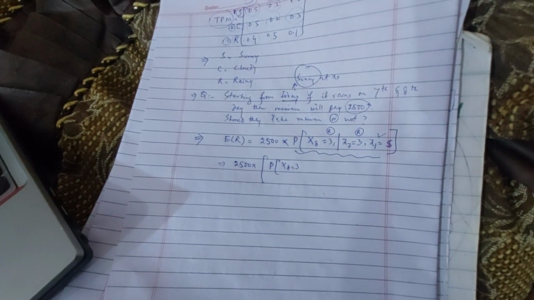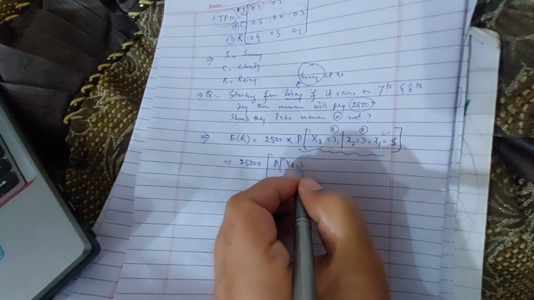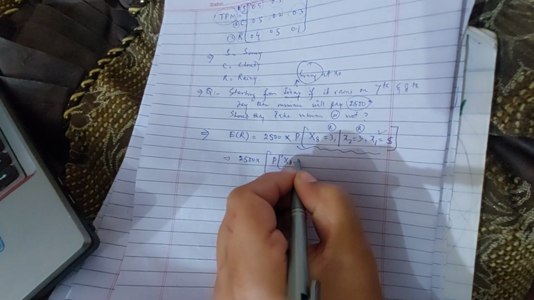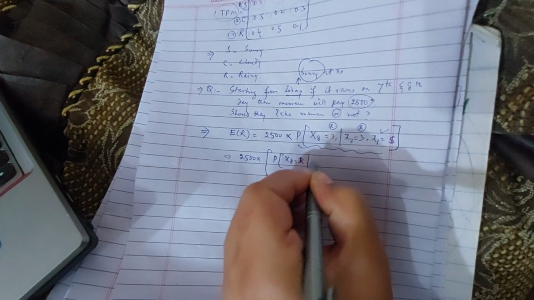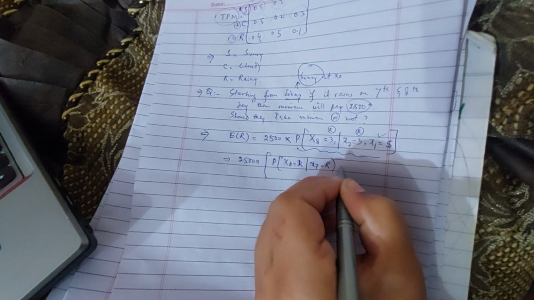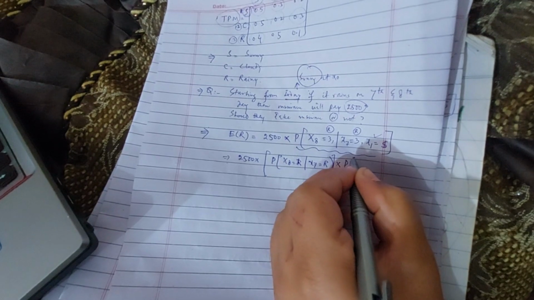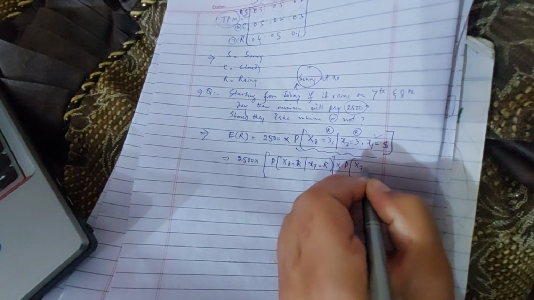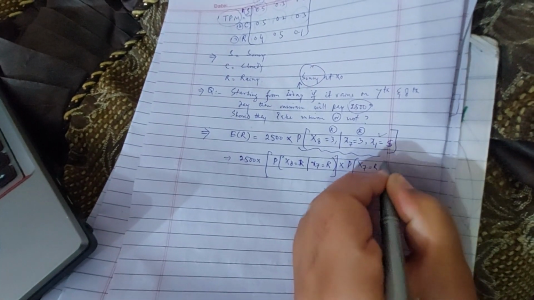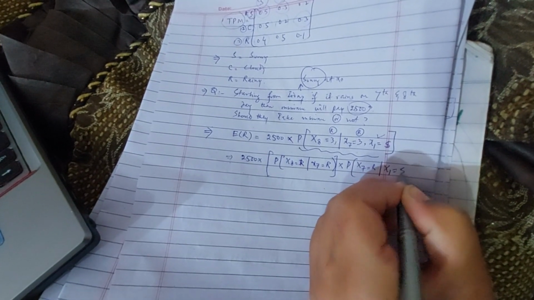I can also write it as the probability that x8 is equal to r, such that x7 is also raining, multiplied by the probability that x7 is equal to raining, such that x1 is equal to sunny.